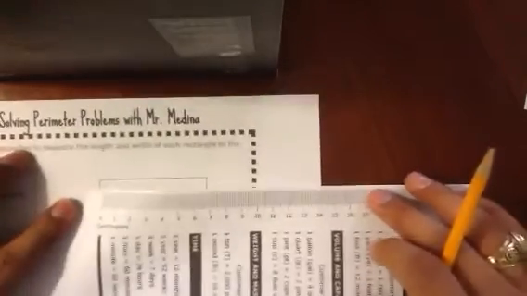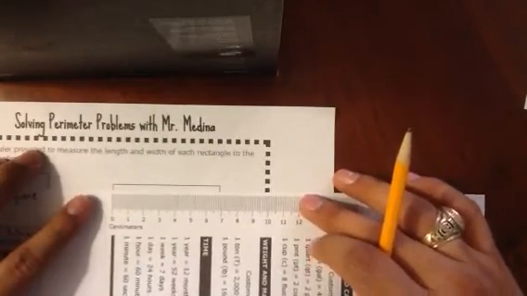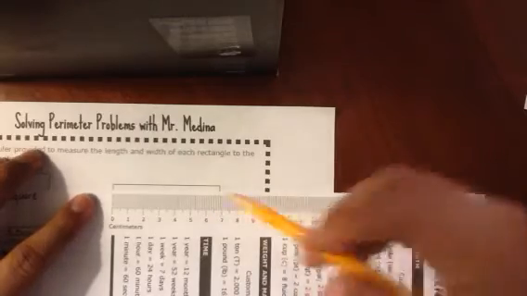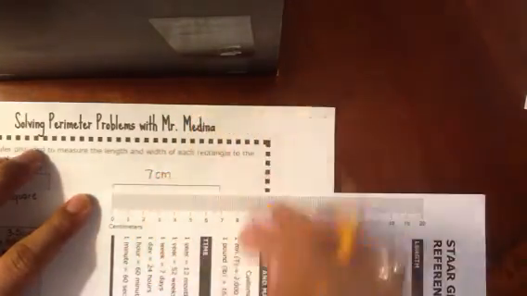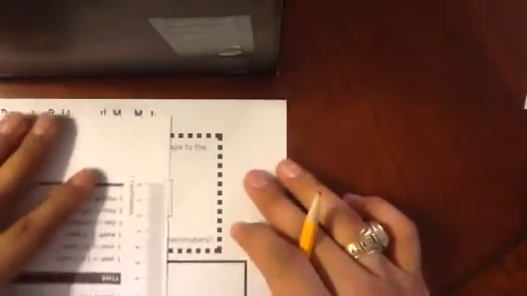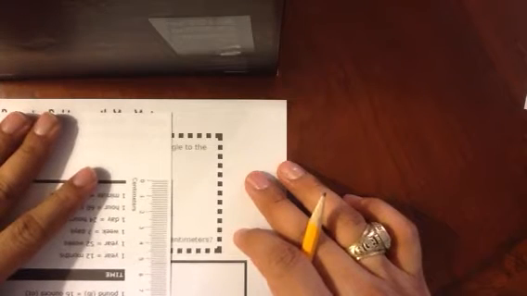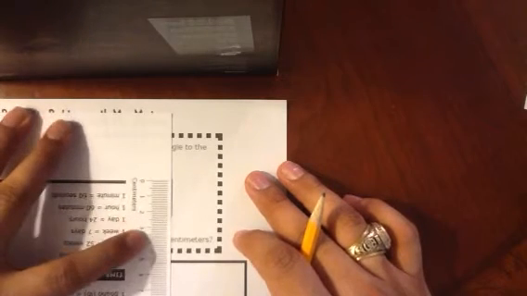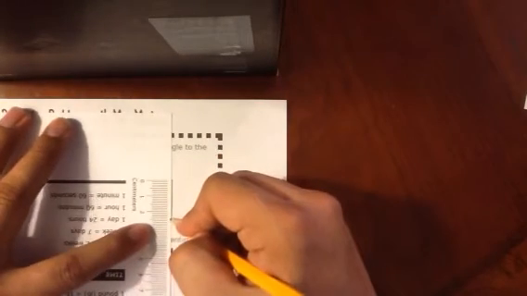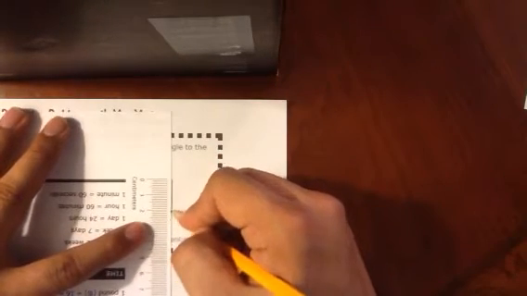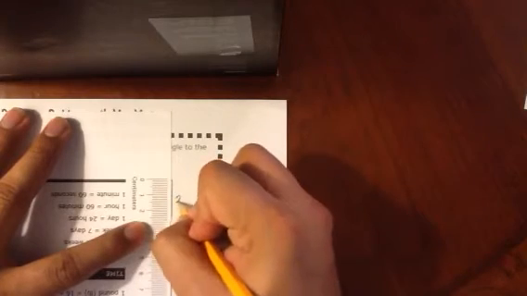Okay, this one's a little bit tricky. The image is really close to 7. So I'm going to put 7 centimeters. And on the width, we're going to put 2.5 centimeters.